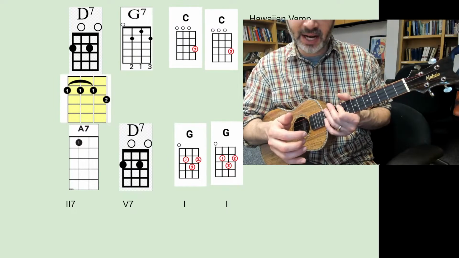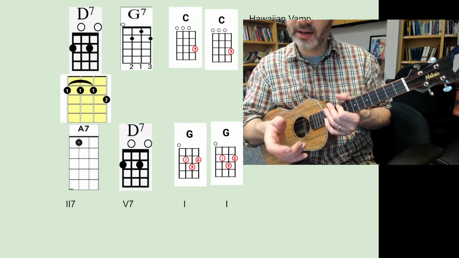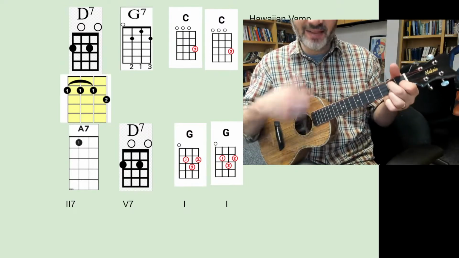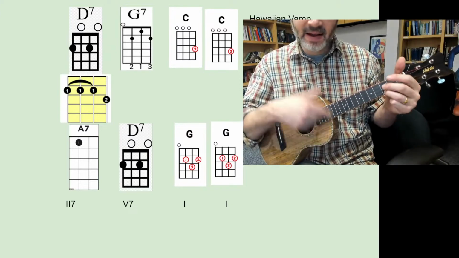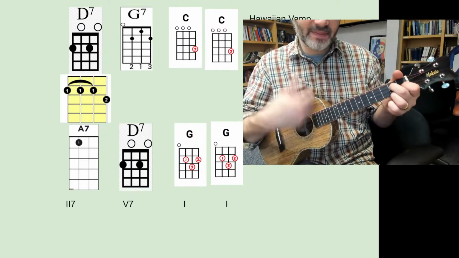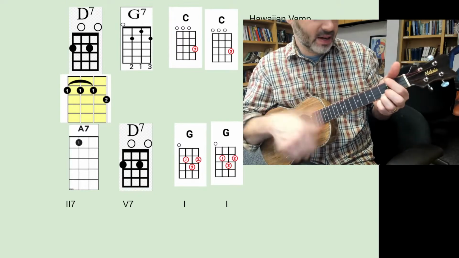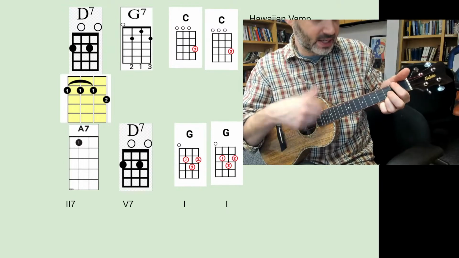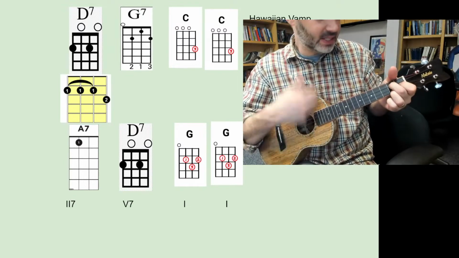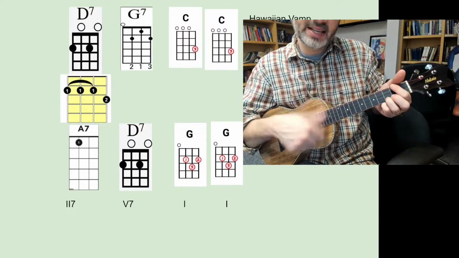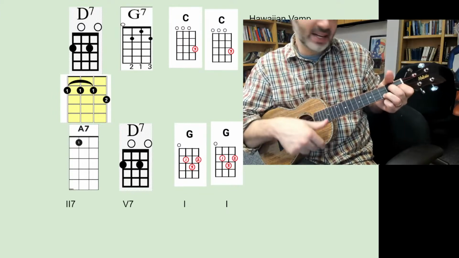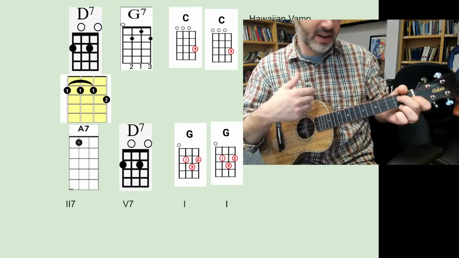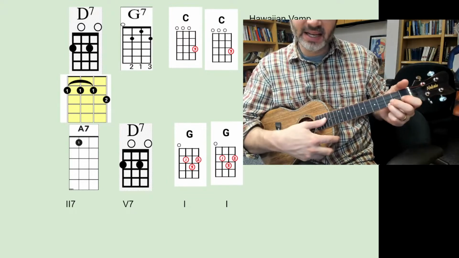Okay, is that pretty easy for folks now? Okay, let's do it at full speed. That was half speed. D7, G7, C. D7, G7, C. D7, G7, and C.